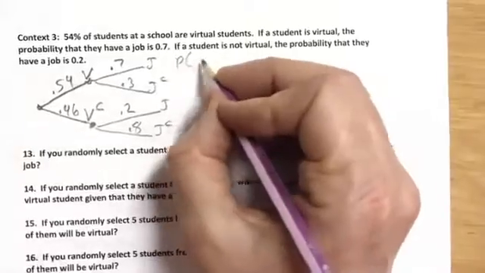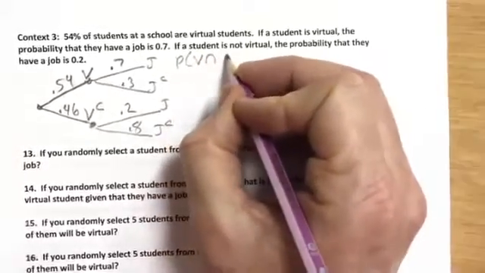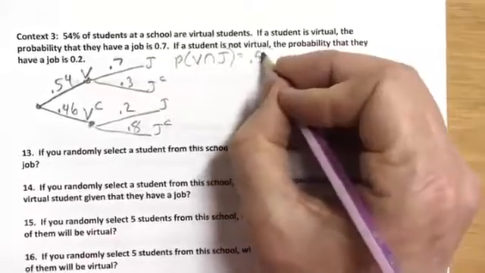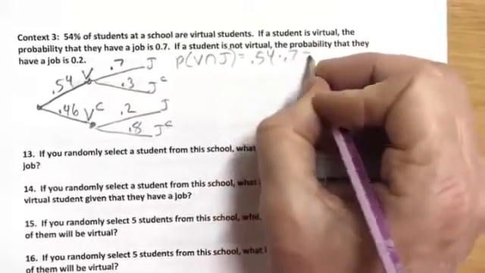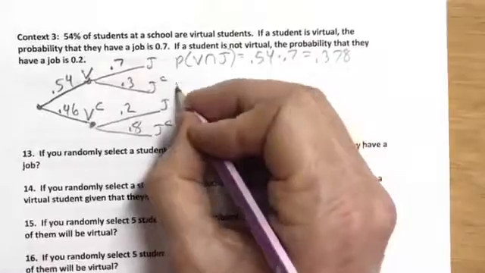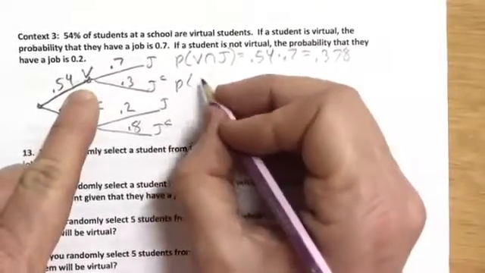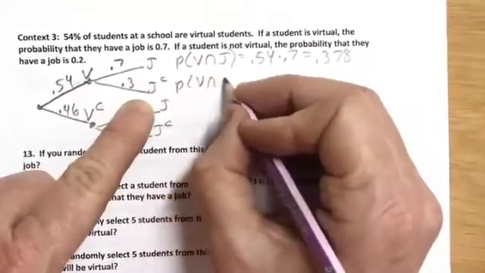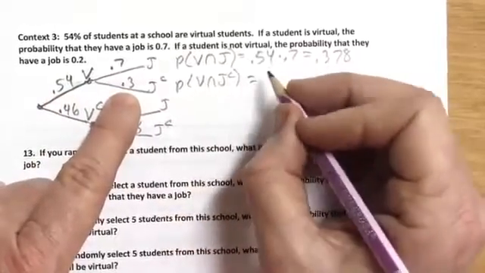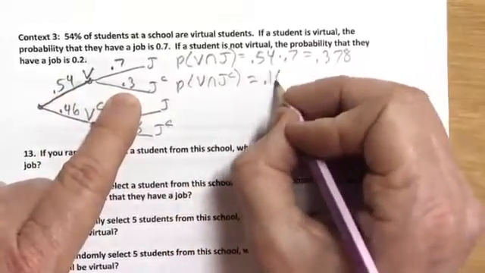What's the probability that they are virtual and have a job? You multiply those two, 0.54 times 0.7, and that is equal to 0.378. Going on this limb, the probability of virtual and they do not have a job, you would say 0.54 times 0.3, and that is equal to 0.162.